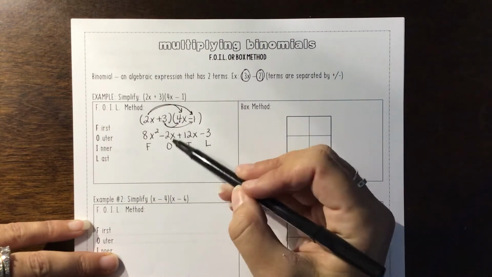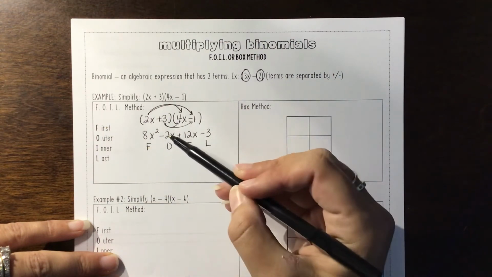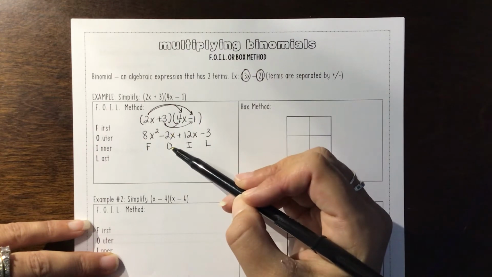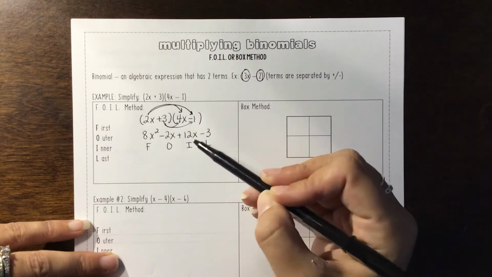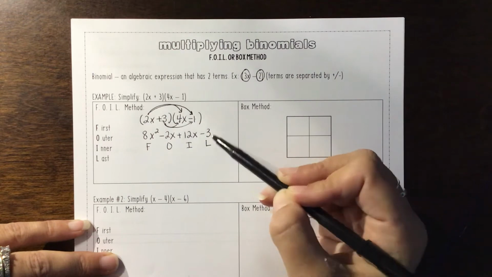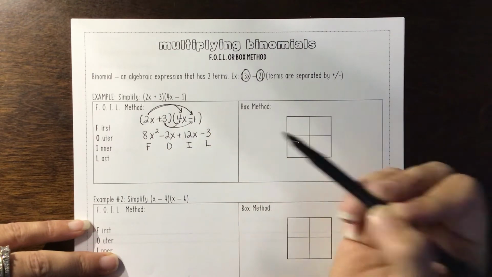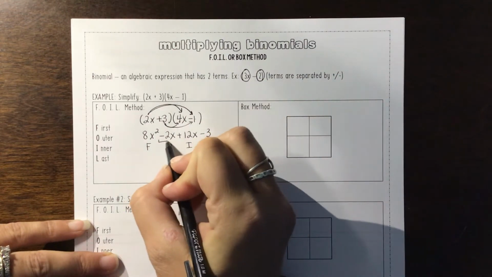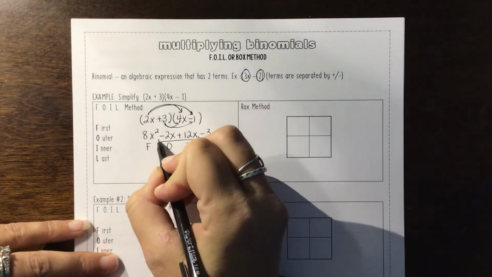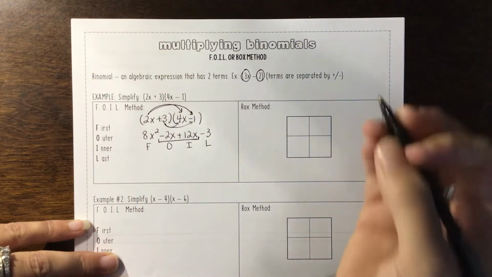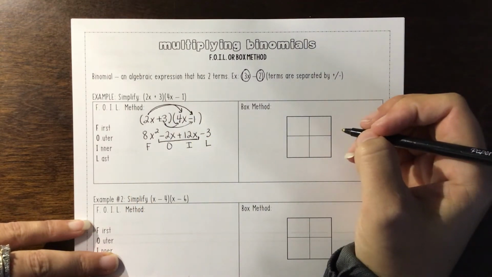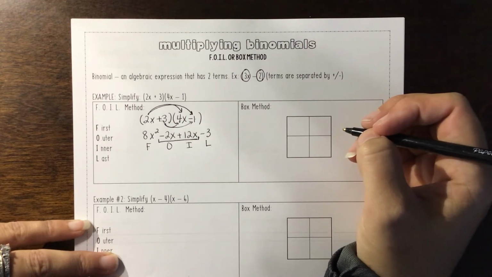This is the result from multiplying the first two. This is the result from multiplying the outer two. This is the result from multiplying the inner two. And this is the result of multiplying the last two. Now, when you do this, the two middle terms you can simplify or combine because they should be like terms.